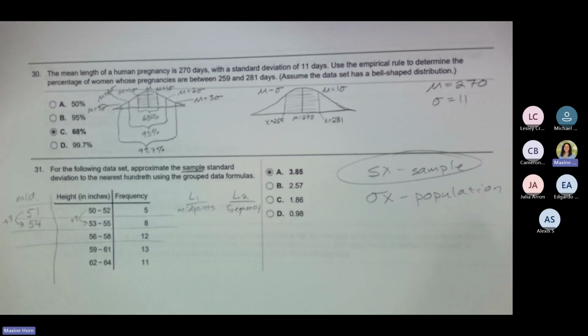So in the calculator, we're going to make sure we're looking at the S, not the sigma. And we're going to get that. I'm not going to plug it in just for the purposes of time. We're already half an hour over. Okay.